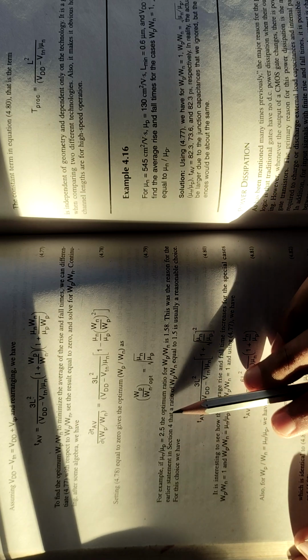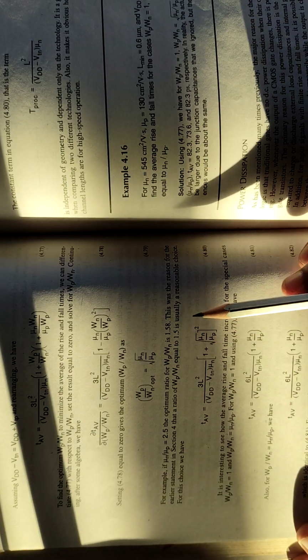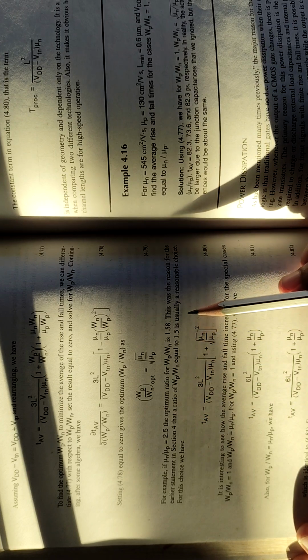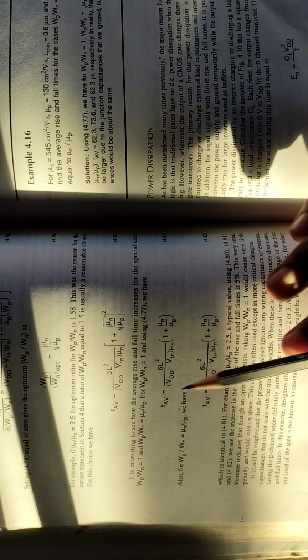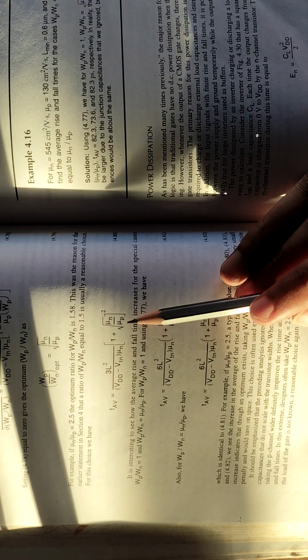For example, if nu N by nu P equals 0.5, the optimum ratio for WP by WN is 1.58. This is the reason for the earlier statement in the session that a ratio of WP by WN equal to 1.5 is usually a reasonable choice. For this choice we have TAV equal to 3L square by (VDD minus VTN) nu N, into (1 plus root over nu N by nu P) whole square.